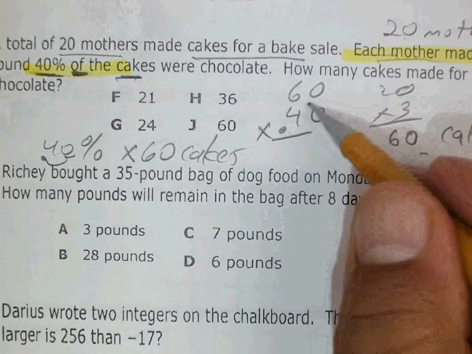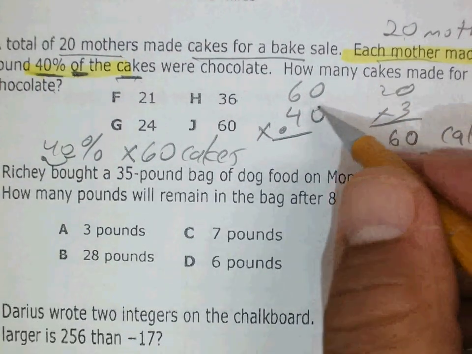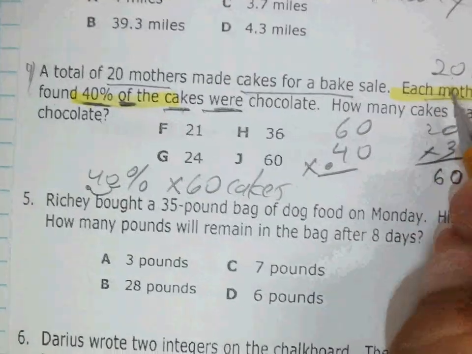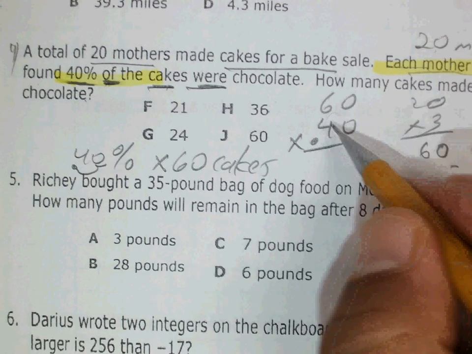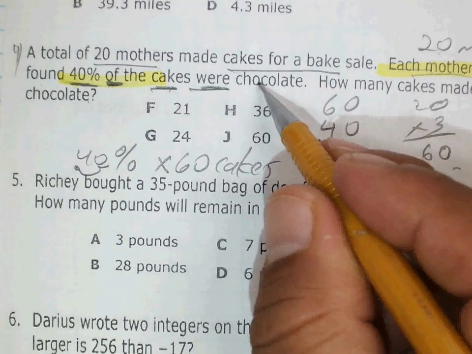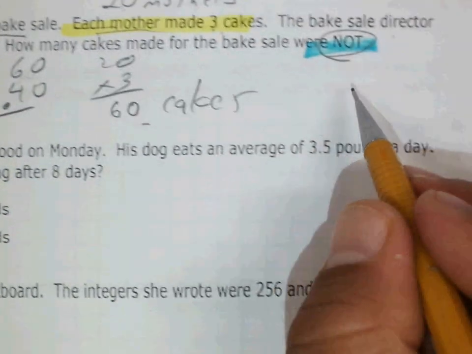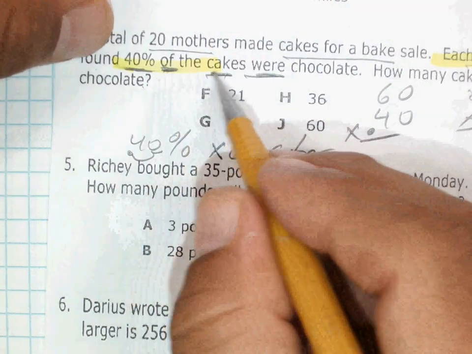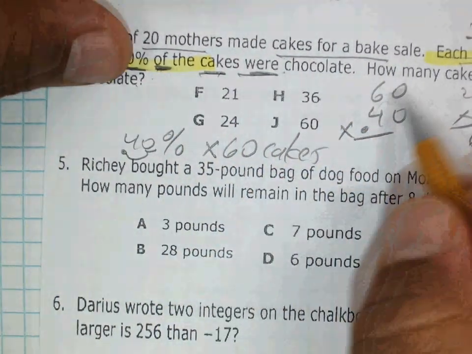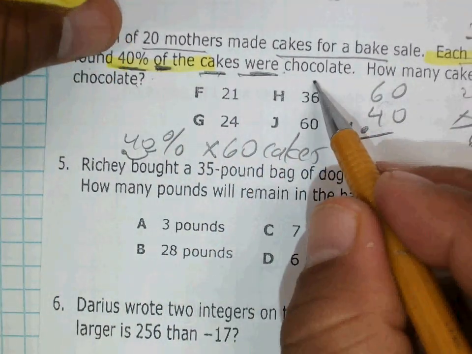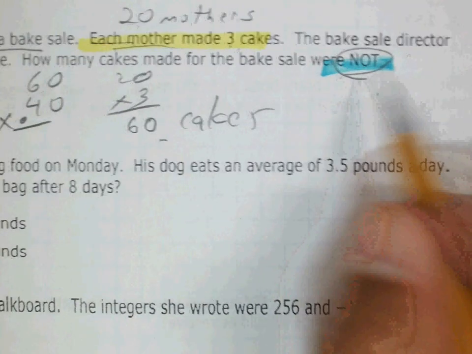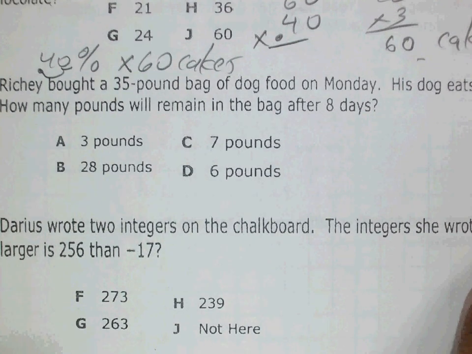Okay, this will tell you how many cakes were chocolate. So remember that. You multiply this, it tells you how many were chocolate. It wants to know how many were not chocolate. Okay, so remember that. 40% of the cakes were chocolate. You multiply these two, you get how many were chocolate, but you want to know how many were not chocolate. So figure that one out.